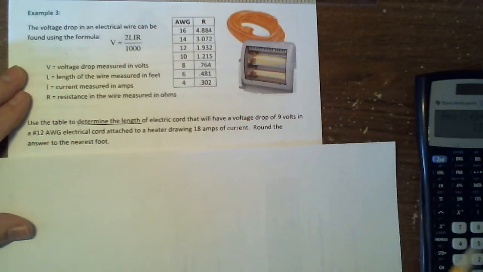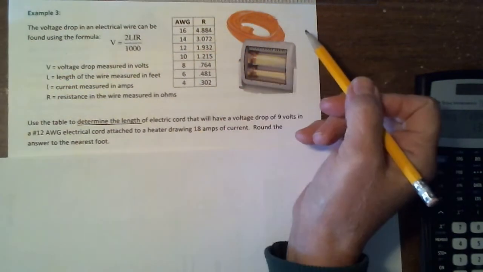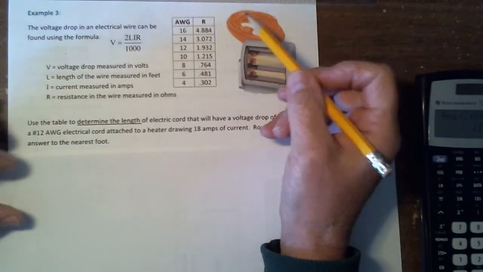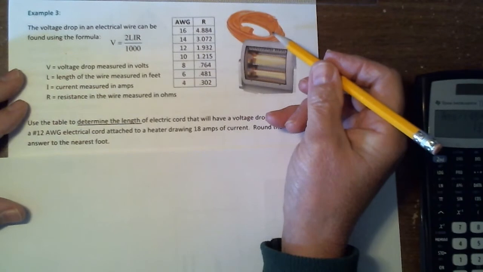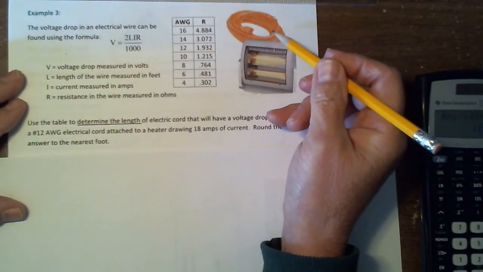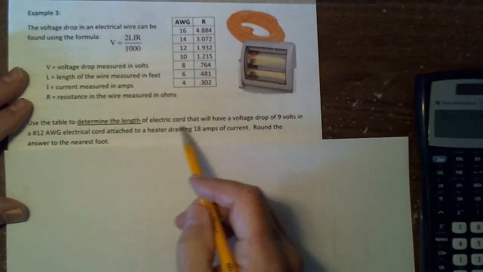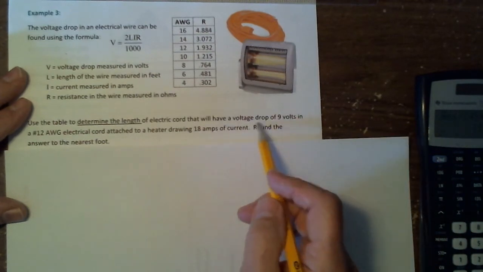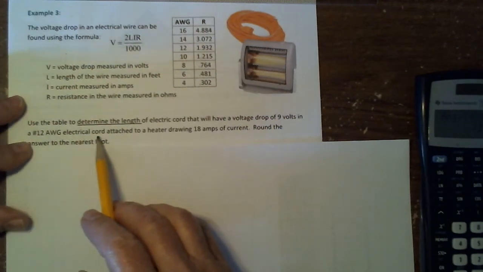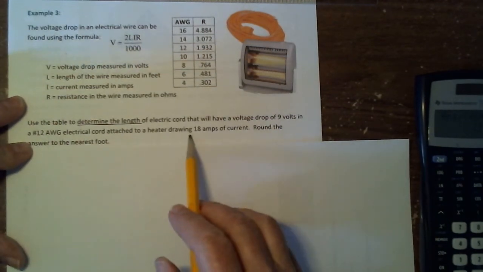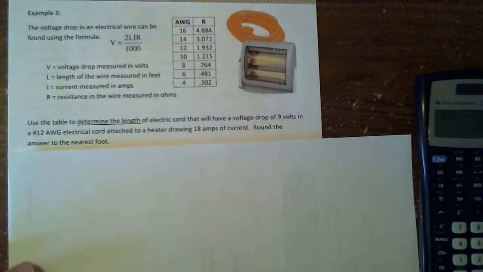And the amount of voltage that it drops is not only dependent upon how long the wire is, but also what the gauge of the wire is. So if you have a real heavy-duty extension cord, you're not going to have as much of a drop. So it says use the table to determine the length of an electrical cord that will have a voltage drop of 9 volts in a number 12 gauge electrical cord attached to a heater that draws 18 amps of current, and round your answer to the nearest foot.